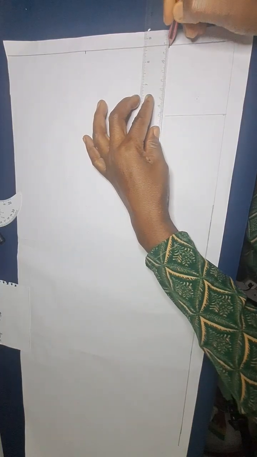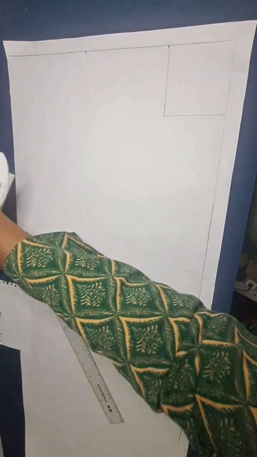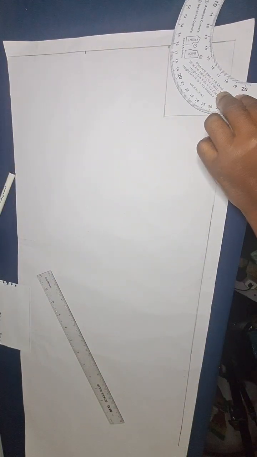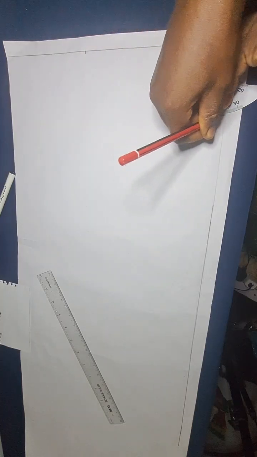So I'll bring my French curve and mark out the shape of the neck. From here, curve it.